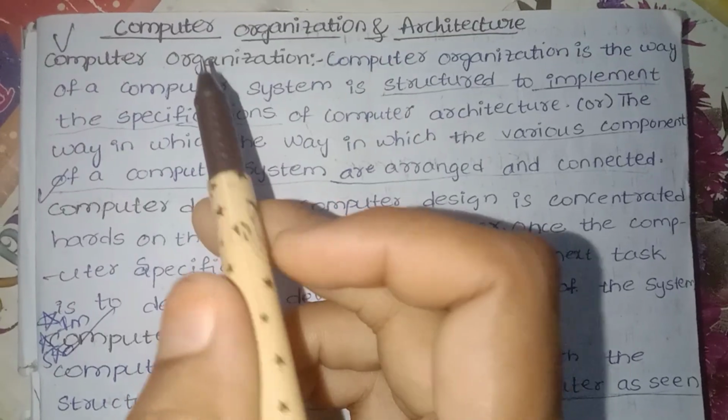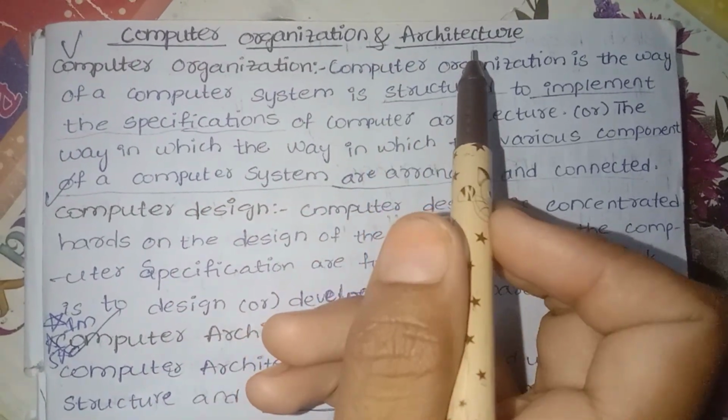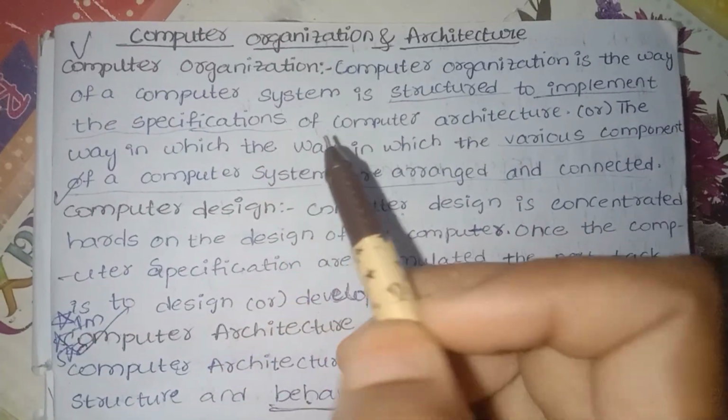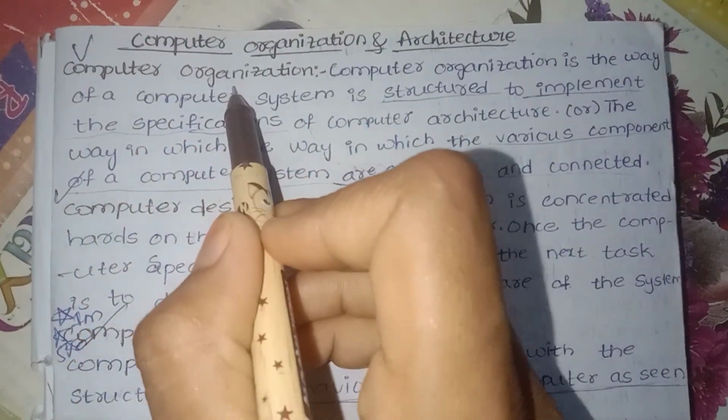Channel. Today's subject is COA, Computer Organization and Architecture. First unit. First we need to know what is CO, Computer Organization.